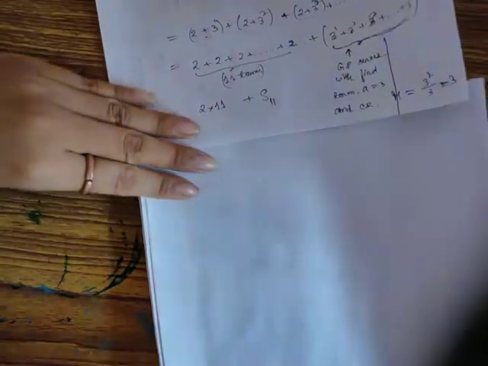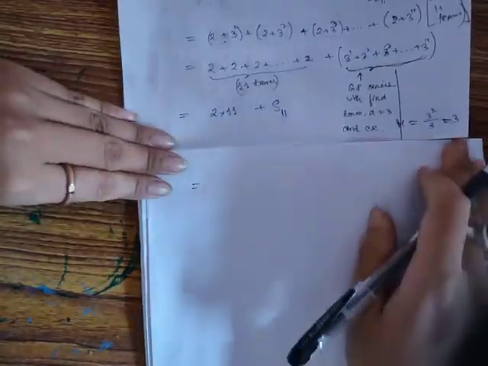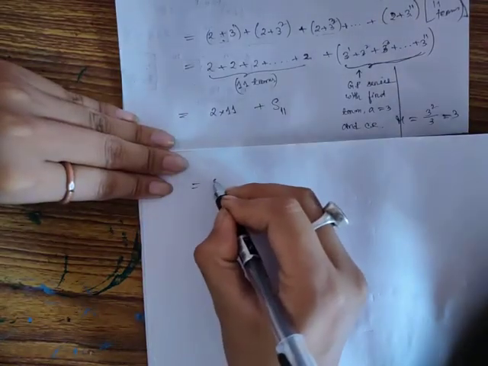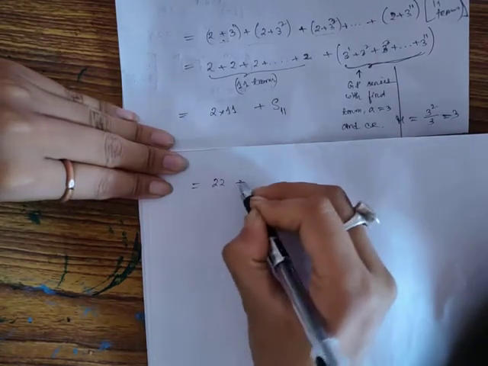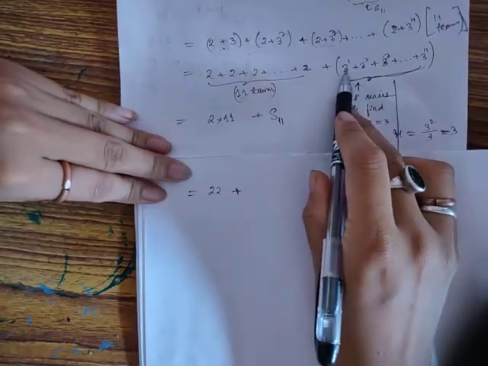Equal to 2 into 11, that is 22, we will get. Now for this GP series, what is your first term? 3.